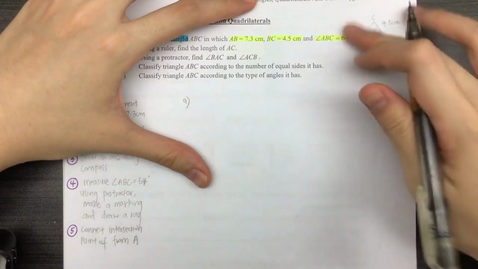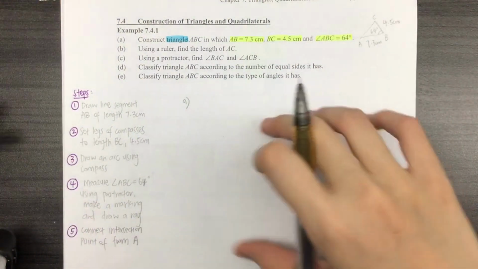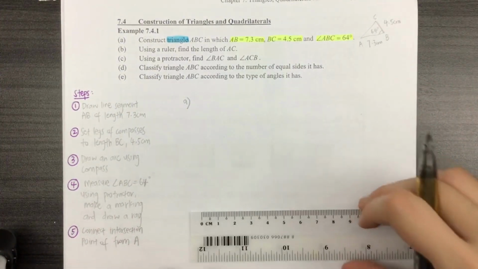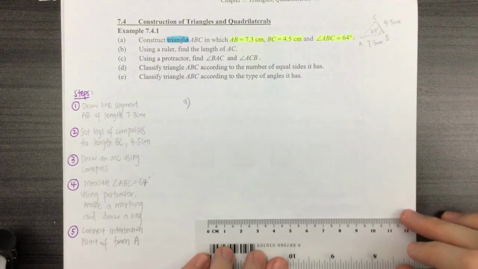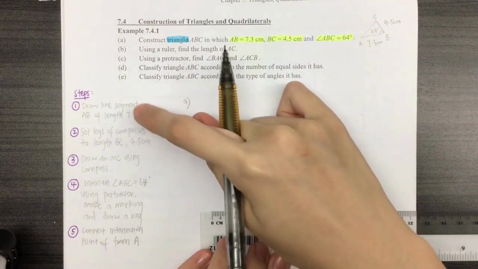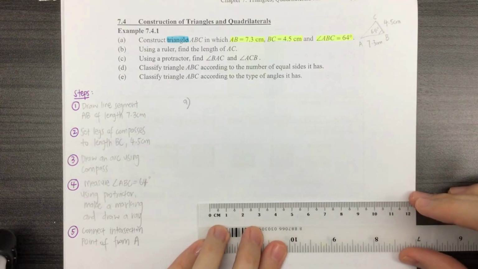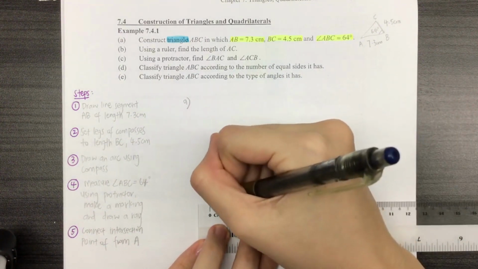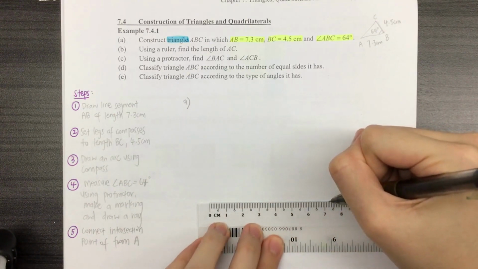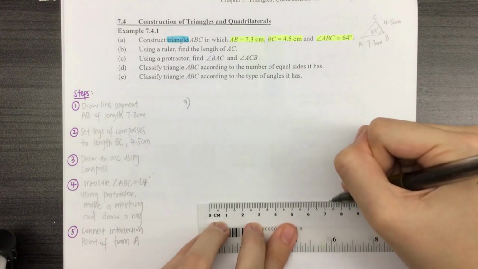Okay, so this is a sort of a scale down of your diagram, but you need to draw the actual diagram here, and these are the steps. I'll bring you through one by one. So for part A, we have to construct the triangle. I'll start off by drawing a line segment AB of length 7.3 cm. Using your ruler, we will need to draw a straight line from 0 all the way to 7.3, and I'll mark a small line here to make sure that it is 7.3.